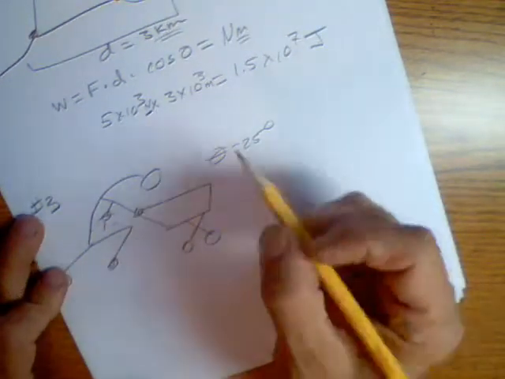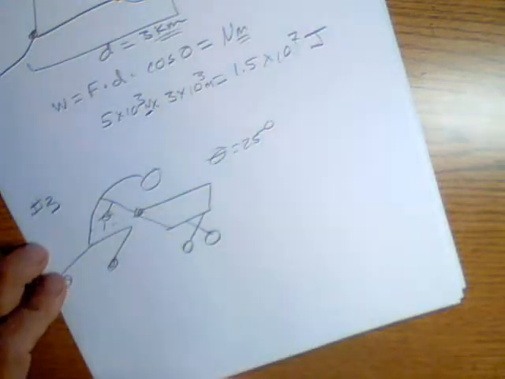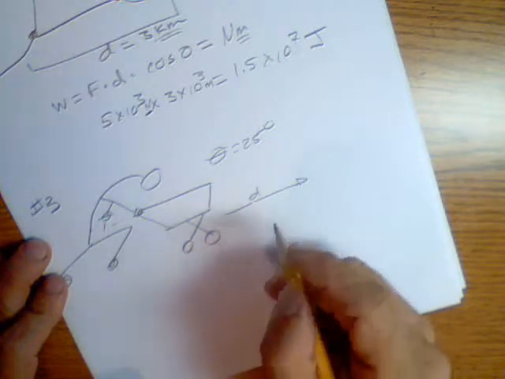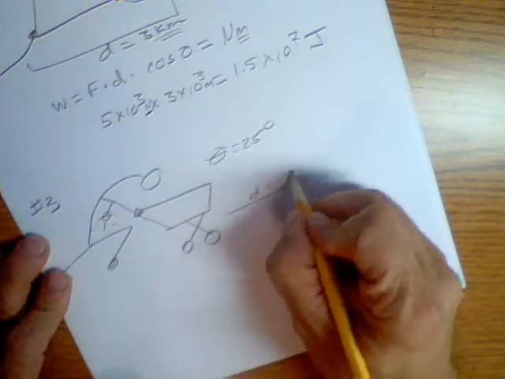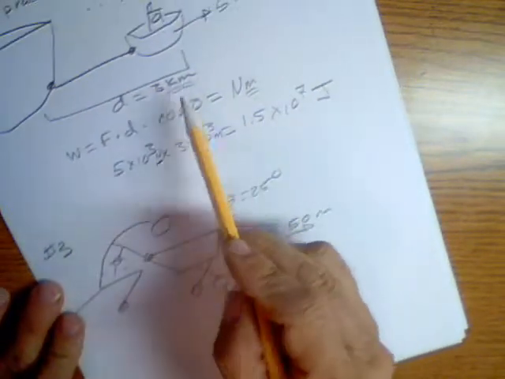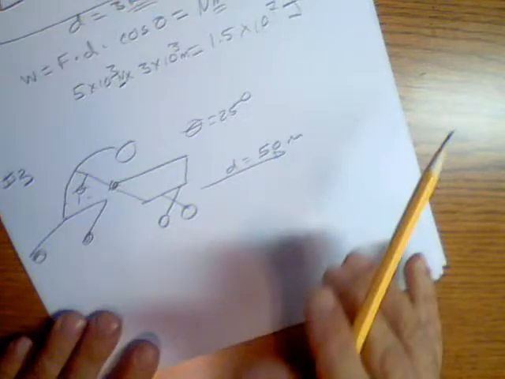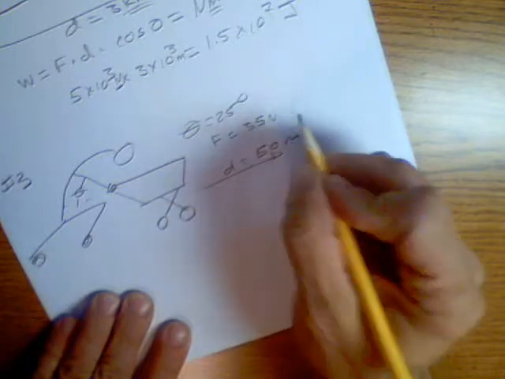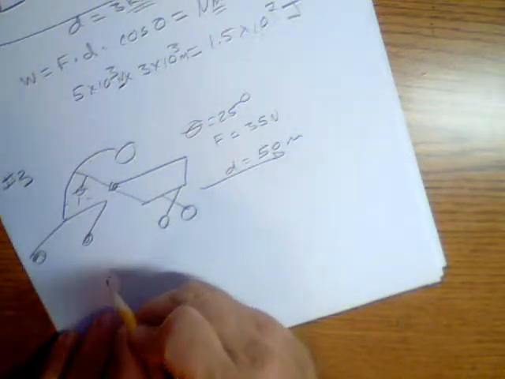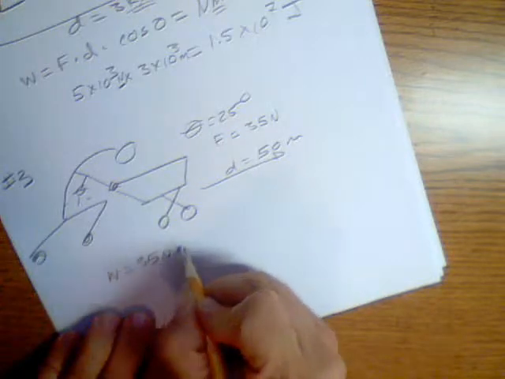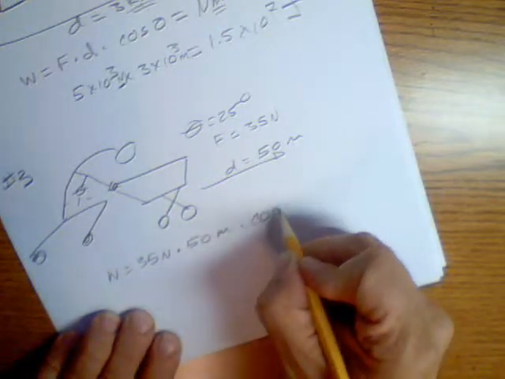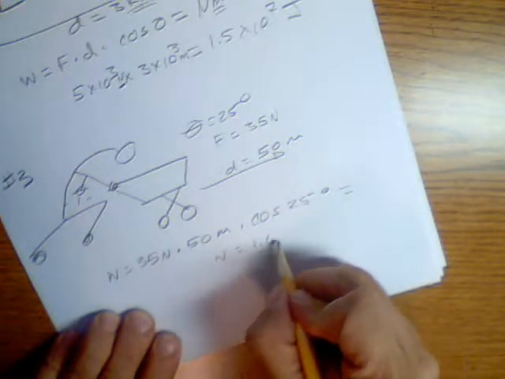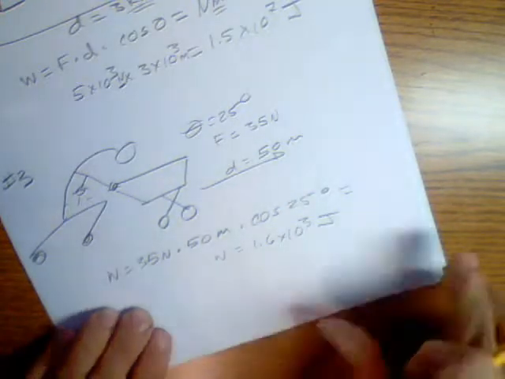Well, now we're going to have to plug that into our equation, aren't we? Let's see. We need a displacement. The displacement is 50 meters. So that's in meters, we don't have to worry about that. And the force equals 35 newtons. Well, all we really have to do is plug it all in. Work equals 35 newtons times 50 meters times cosine of the angle 25, and that should be work equals 1.6 times 10 to the third joules. Right.